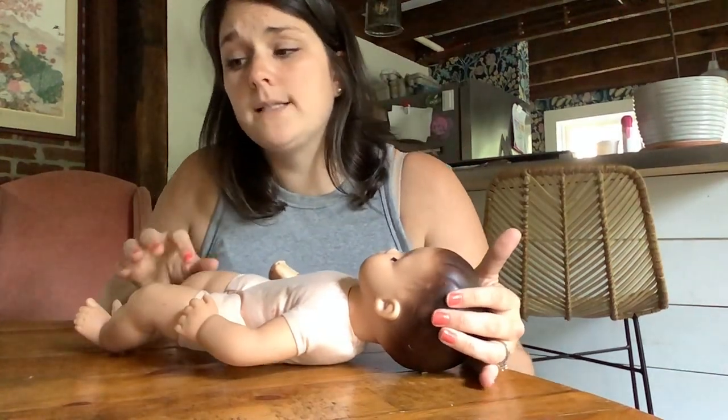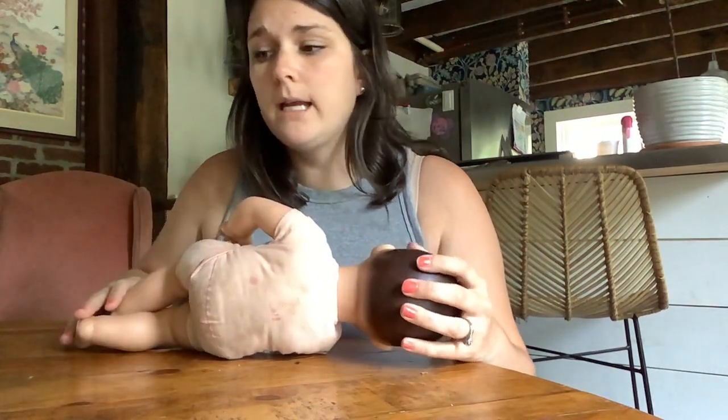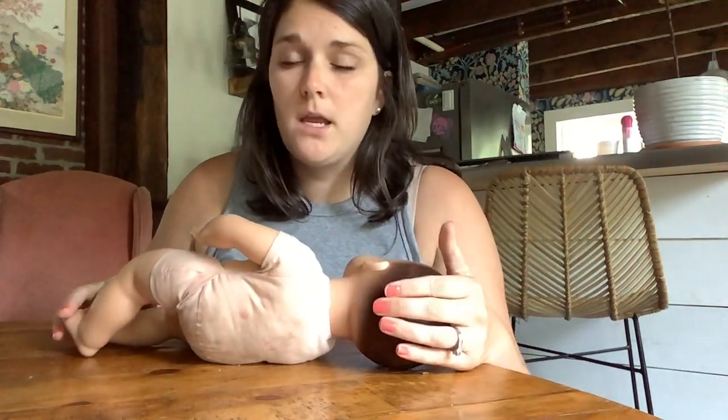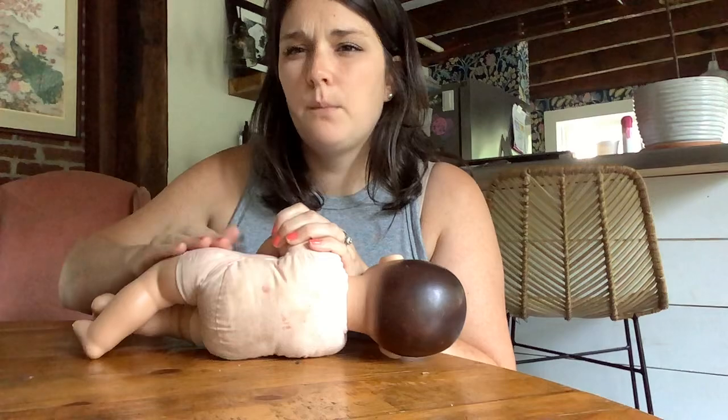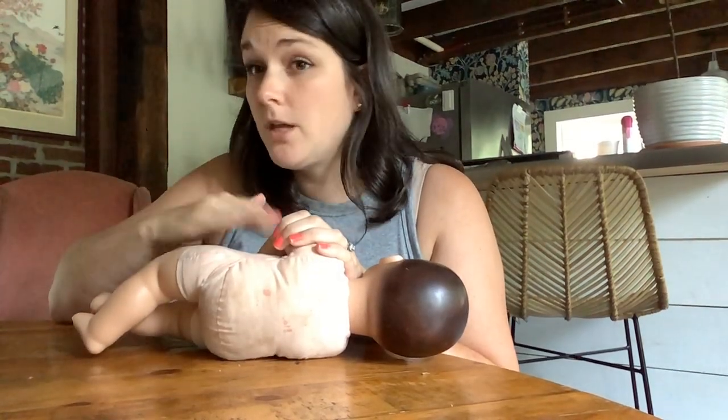For lanugo, that's the fine hair that appears on the baby's skin. For a preterm baby, they're not going to have any all over their body because they're so tiny. For a term baby, you can kind of see bald spots on the baby where it's starting to go away. And then for a post-term baby, they shouldn't have any.